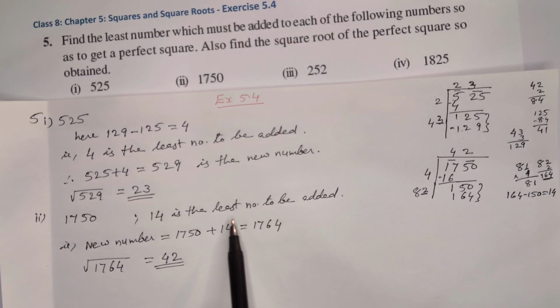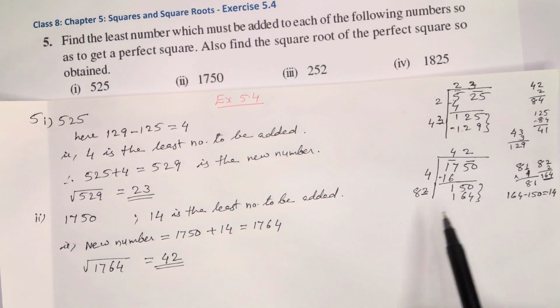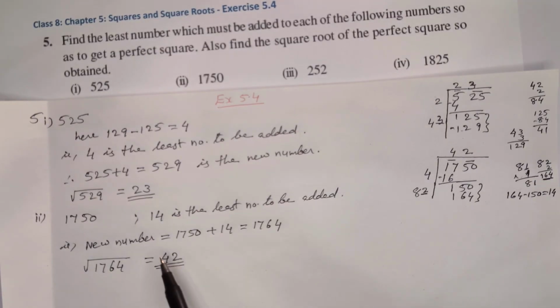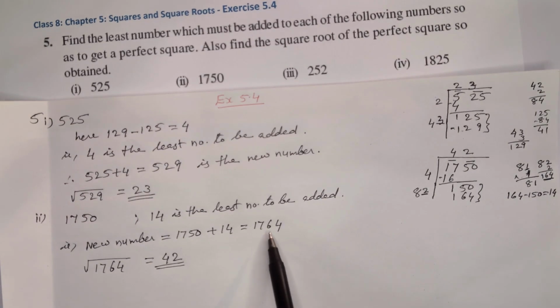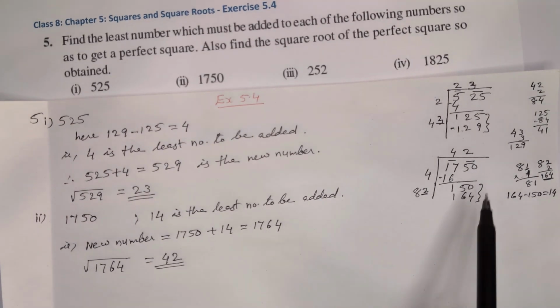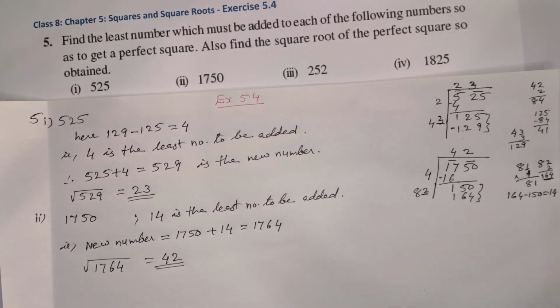Here we can write 14 is the difference of these two. 14 is the least number to be added. Therefore, the new number is 1750 plus 14. That is equal to 1764 and the square root of that is 42.